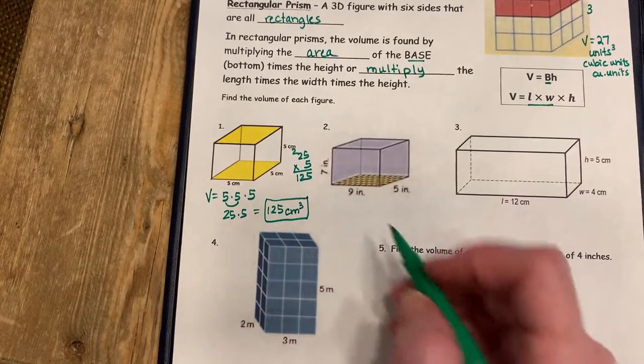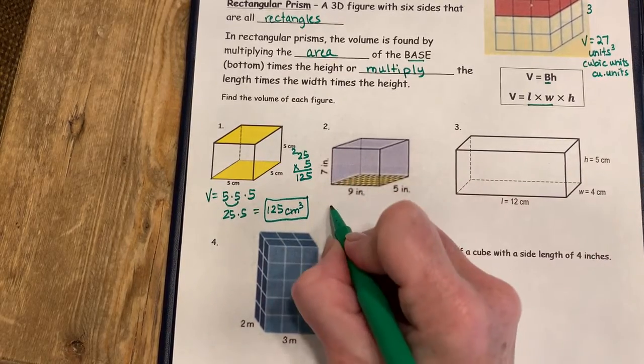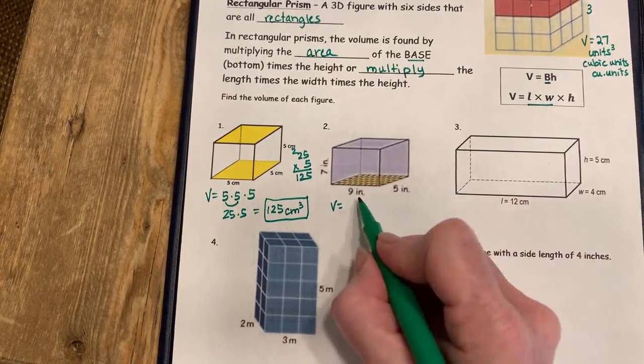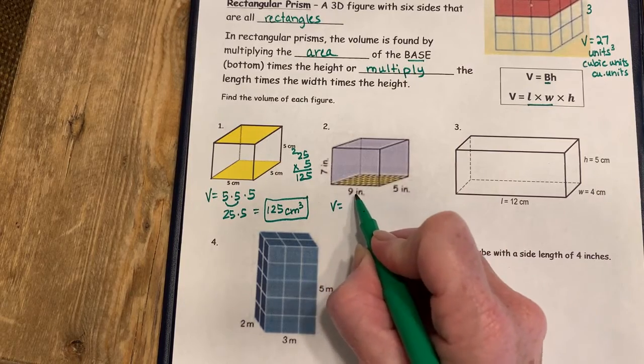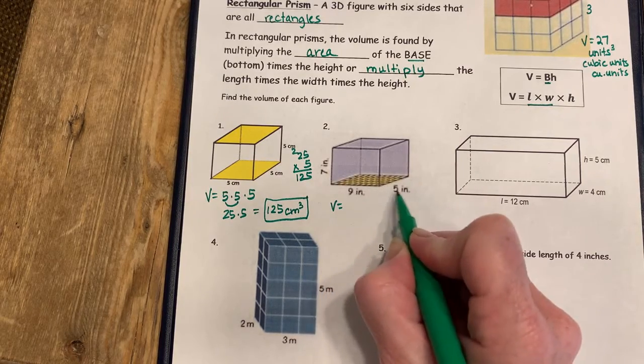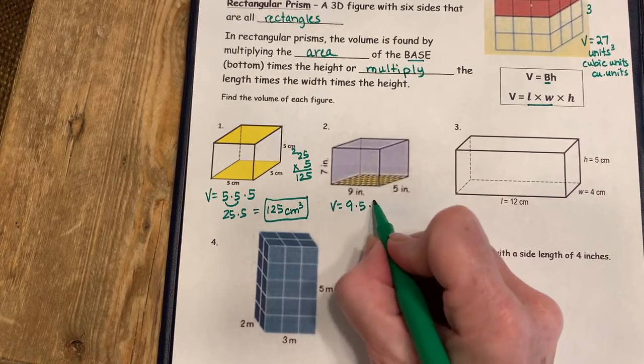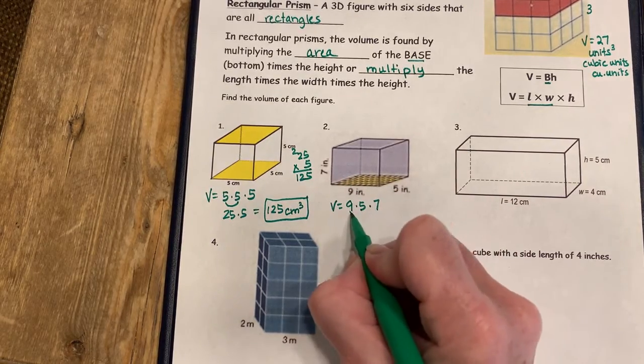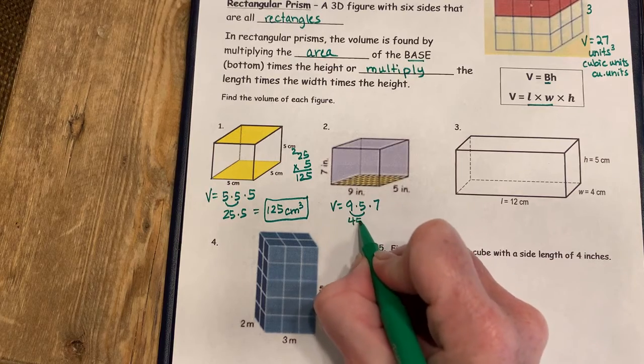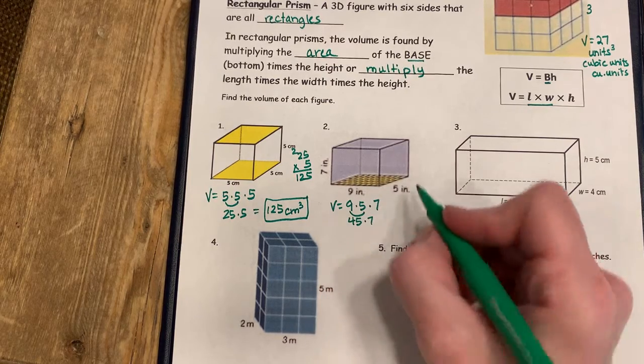And number 2, again, I have 3 dimensions to find the volume. I'm just going to multiply the base right here. I can see they colored it differently. So this is 9 times 5. That's how you find the area of the base. And then you multiply times how tall it is, times 7. All right, so if I multiply 9 times 5, I get 45. And then I need to still do the 45 times 7.